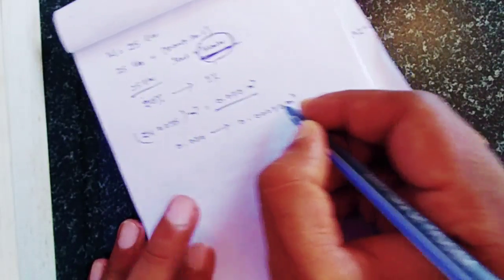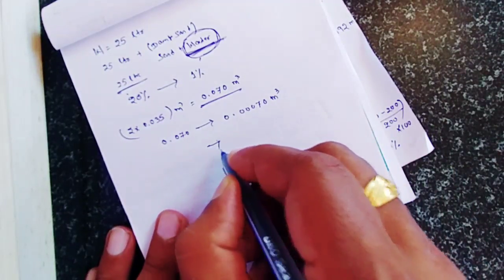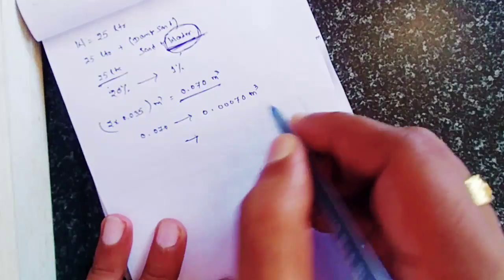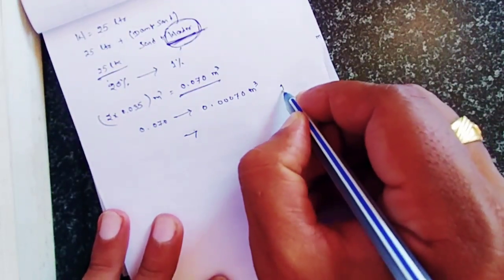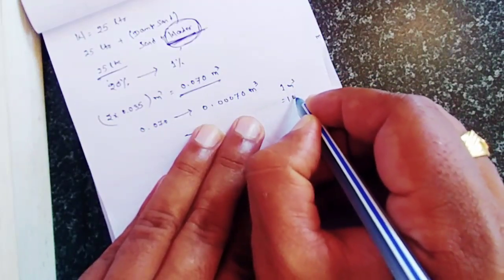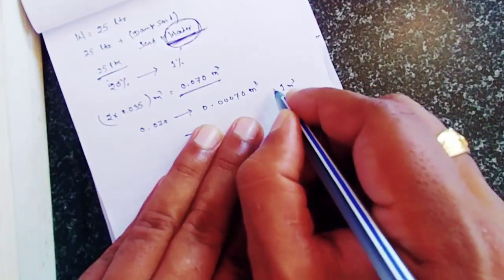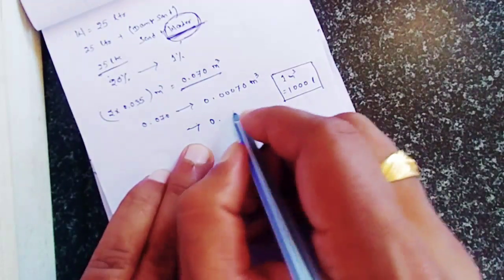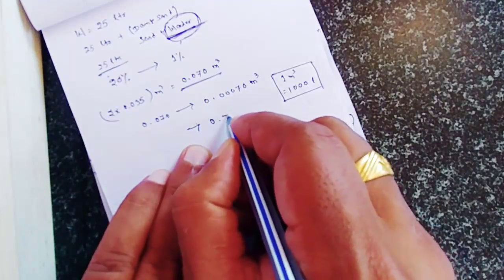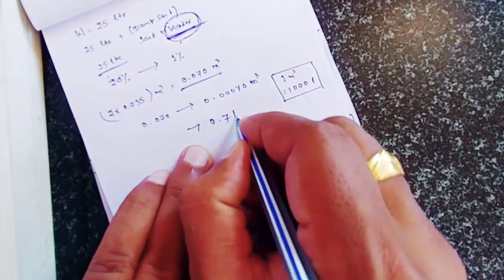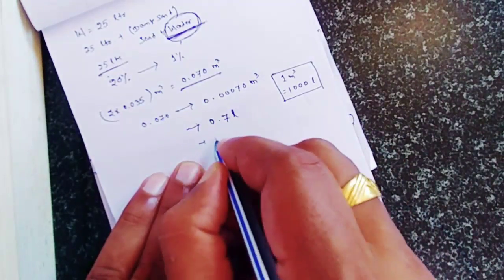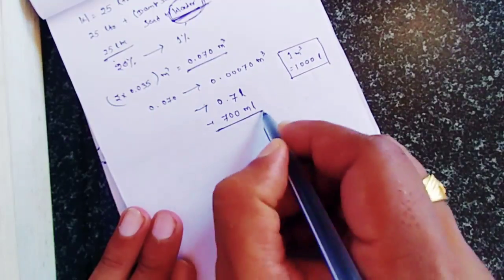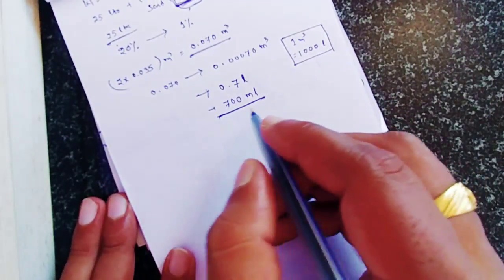This quantity in cubic meter, if you convert it into liters, remember that 1 cubic meter is equal to 1000 liters. Remember this. So this comes out to be 0.7 liter, or you can say 700 ml. So this much extra quantity of water is inside the sand.